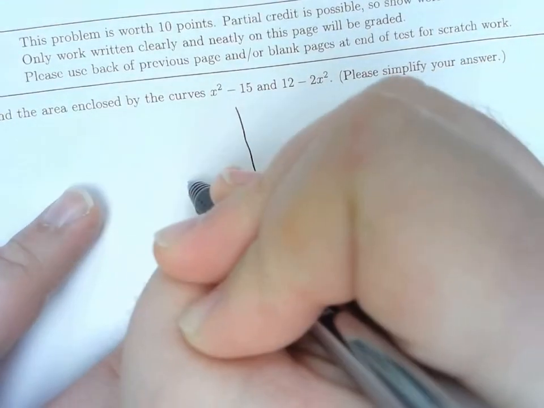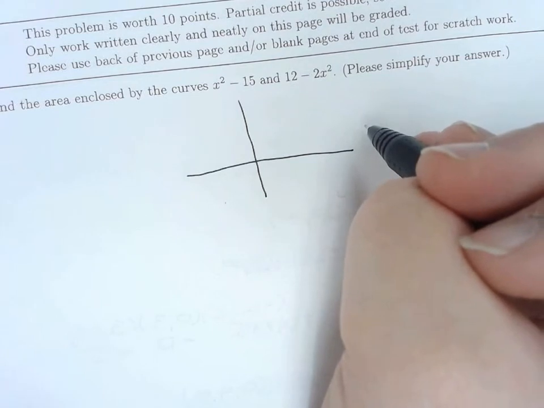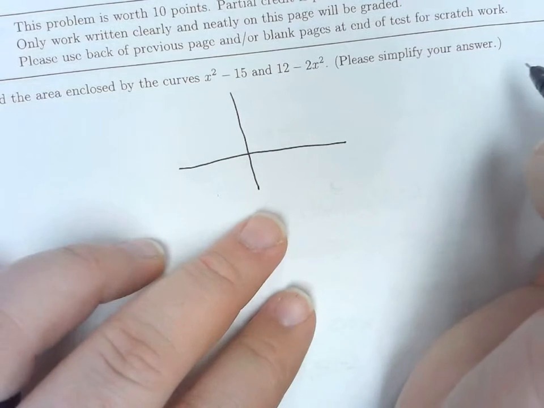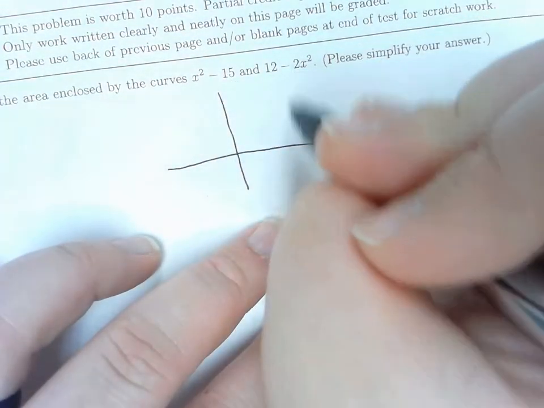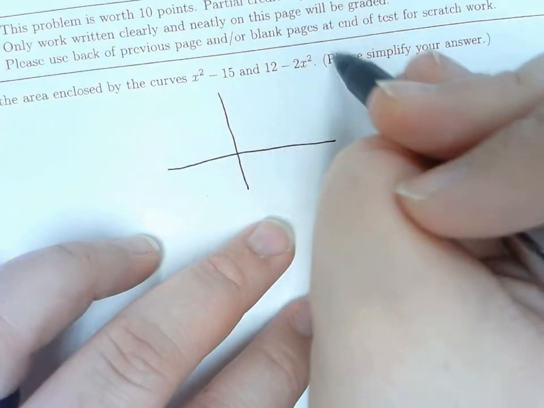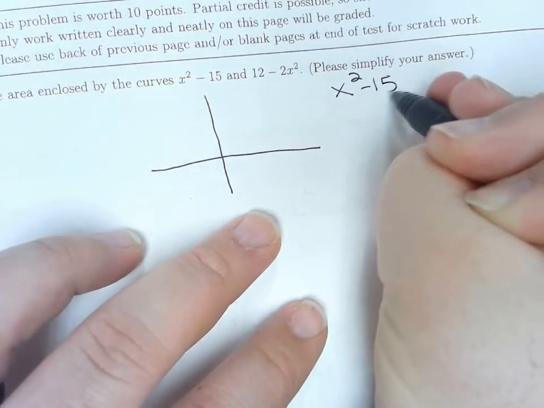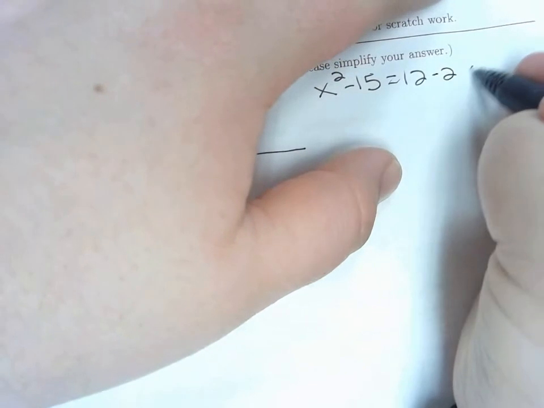Let's go ahead and sketch the graph to see which one's above and below. Technically, you probably don't need to sketch it, but we can. You know x squared minus 15 is going up, and 12 minus 2x squared is going down, so we're assuming this one is above. But let's double check. Let's set them equal and see where they intersect.